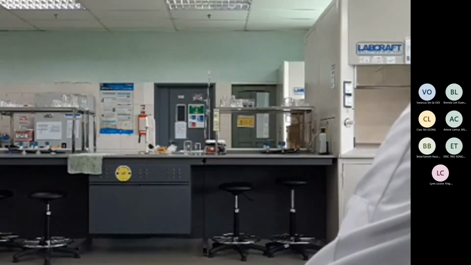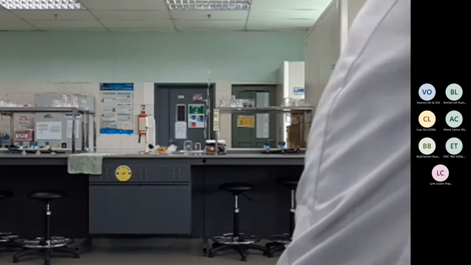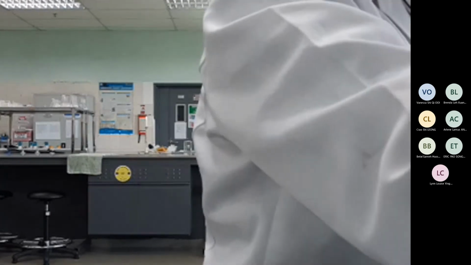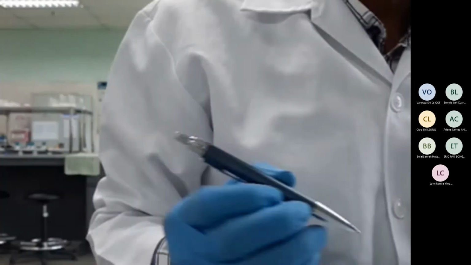So let me see whether it is 60 degrees. No, it's hovering around 45 degrees centigrade. So it will take a bit of time to reach there.